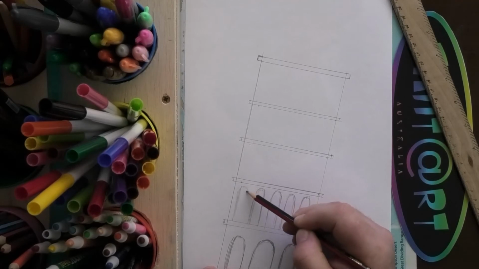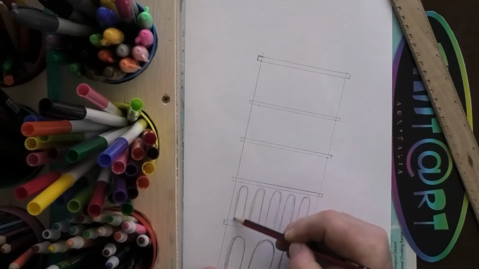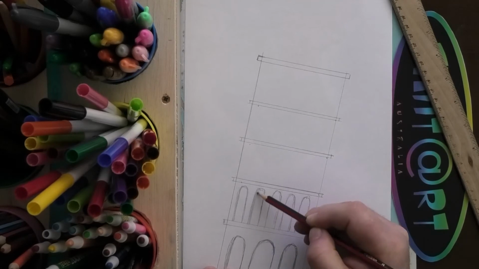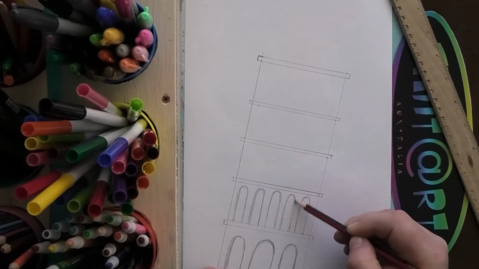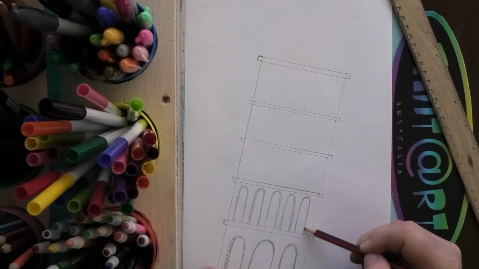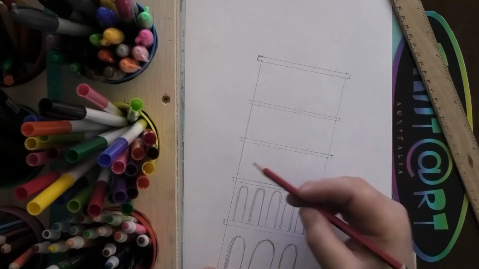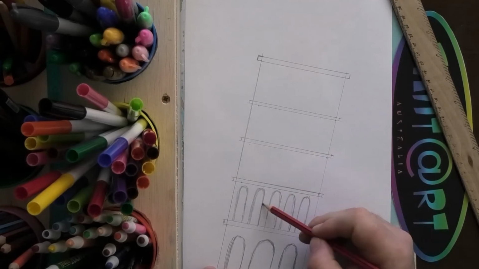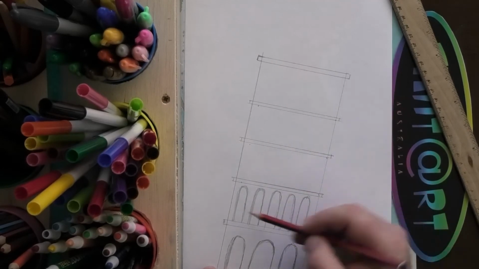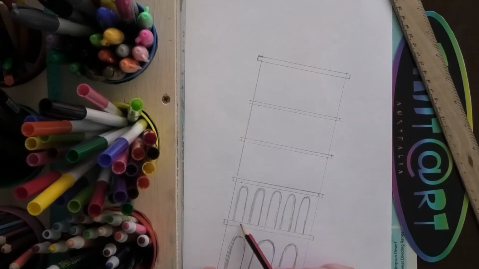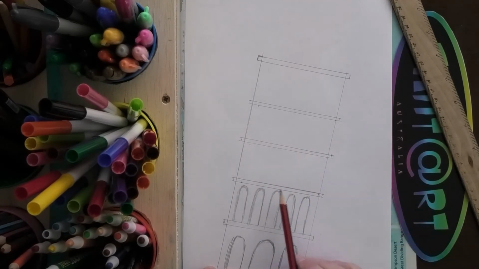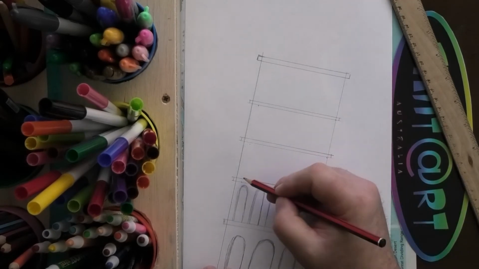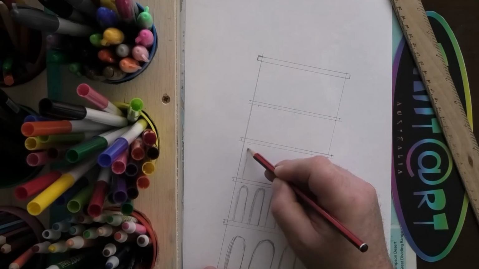Now remember, you want to keep these in a similar position, so make sure you get this first row where you want it. If you're not happy with how far apart they're spaced out, rub it out and have another go at it. But they're okay. So you see from the bottom where that line is going across, pretty much almost right up to the top to the next level, but not quite touching. And then you repeat this all the way up.